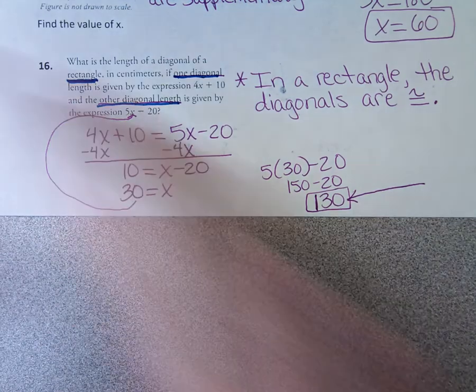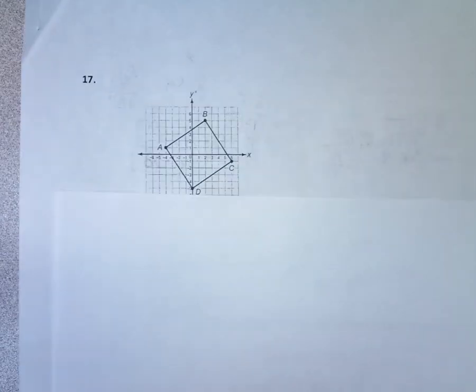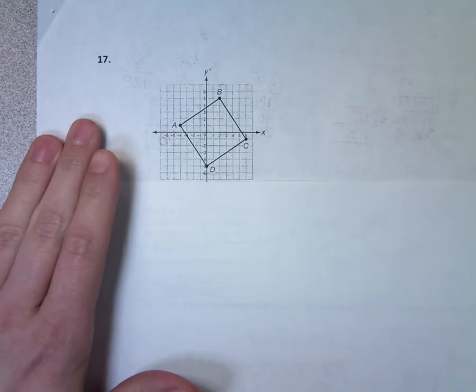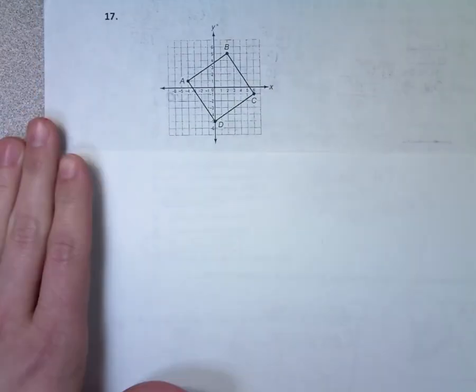Number 17. I'm going to split this video into 2 parts just because it's going to get kind of long, and also because the bell for 7th period is going to happen in, I don't know, 5 minutes or so. So let's see what I can get done, and then whatever I don't get done, I will put in a second video.